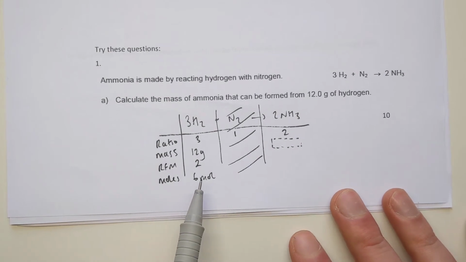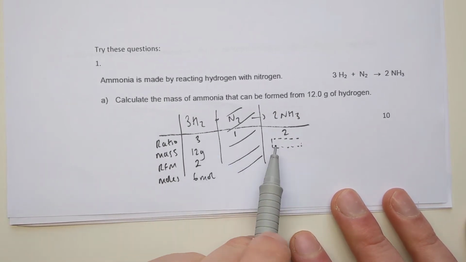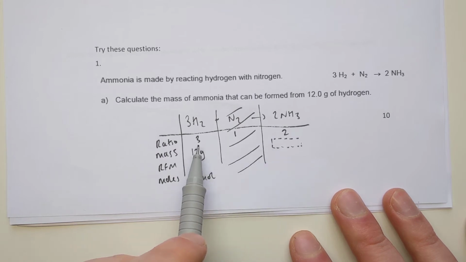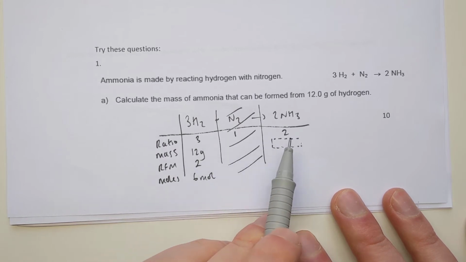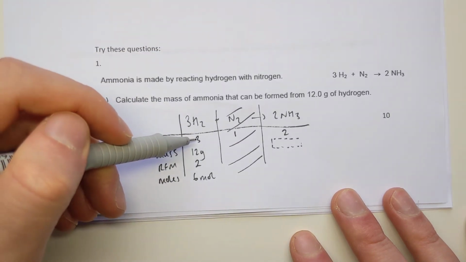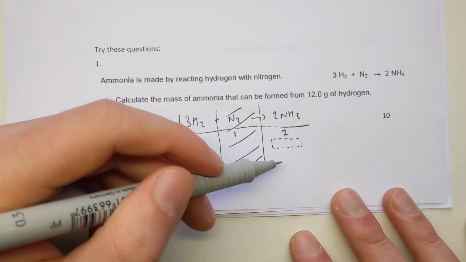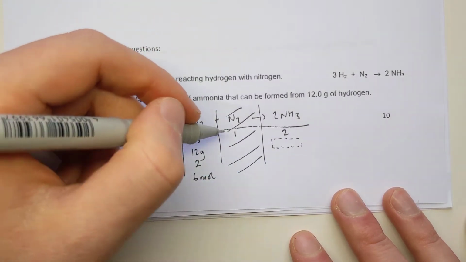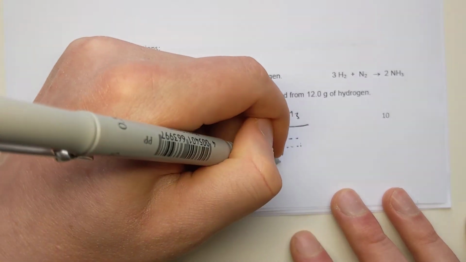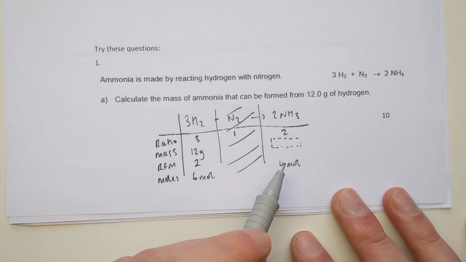Need to use my ratio to work out how many moles of ammonia I'm going to make. It's not the most straightforward one, it's a 3:2 ratio. A couple of ways I could do this. I could divide by 3 times by 2 to get it that way. Or I look at the fact that I get from 3 to 6 if I double it, so 2 to my mystery number is doubling as well. A 3:2 ratio is the same as a 6:4 ratio, it's just twice as big. So we've got 4 moles of NH3.